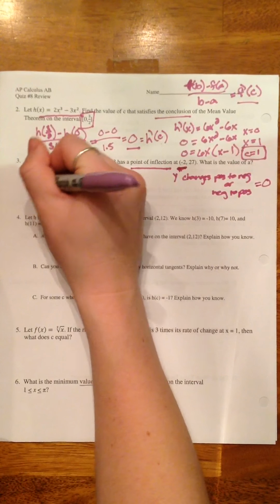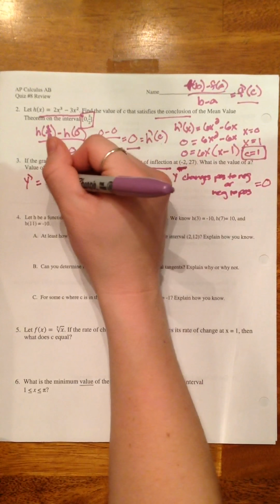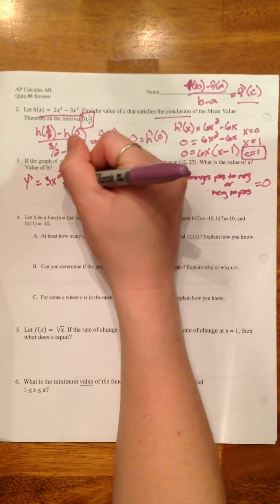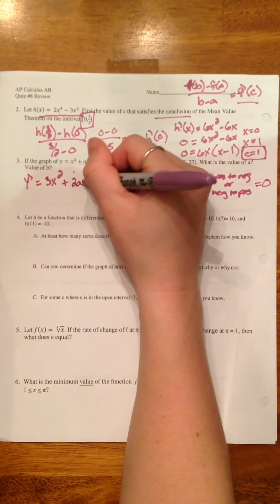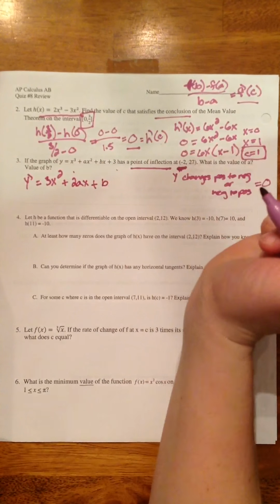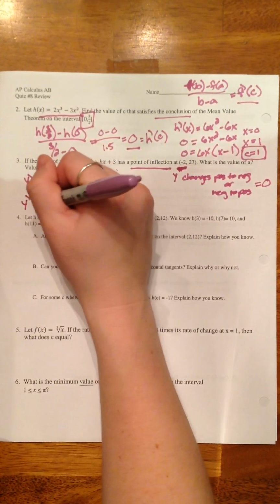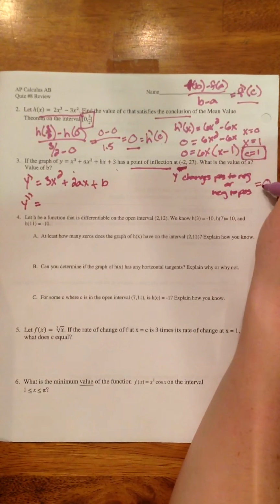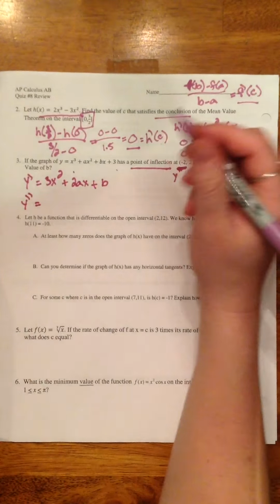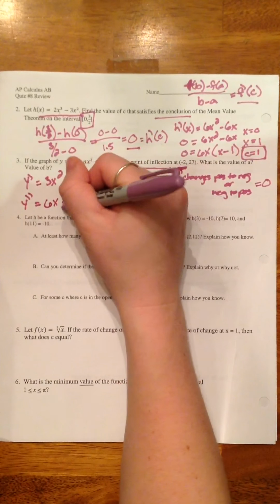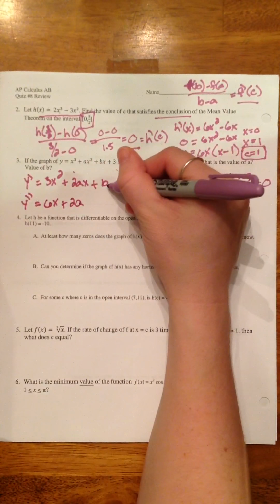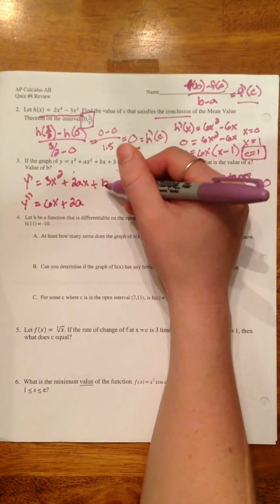So if I go over here and I find y prime, I would get 3x squared. A is just considered a coefficient, so I'm going to have 2ax plus b. And then if I take the derivative again, so I can get to y double prime, where I know it's equal to 0, now I would get 6x plus 2a, and the derivative of any constant is just 0.